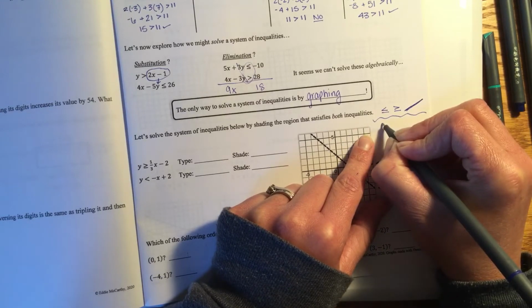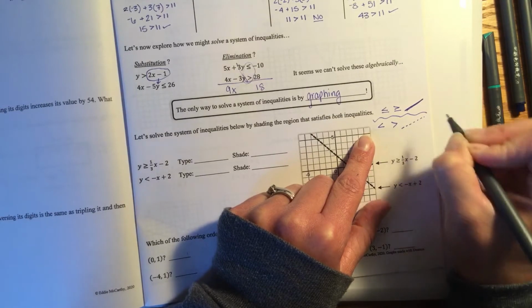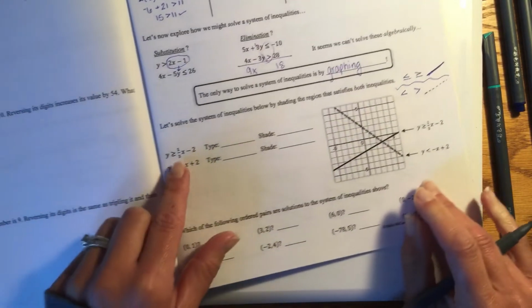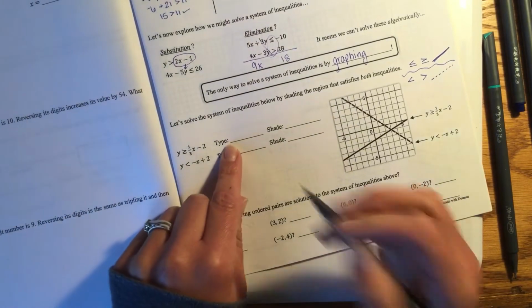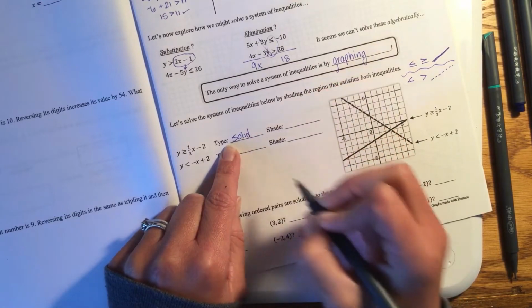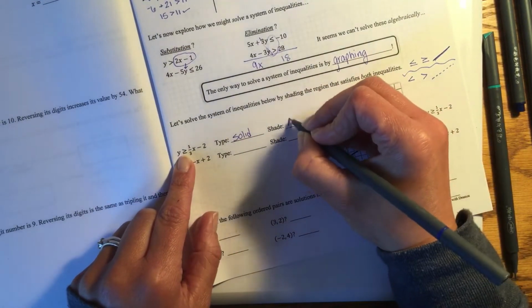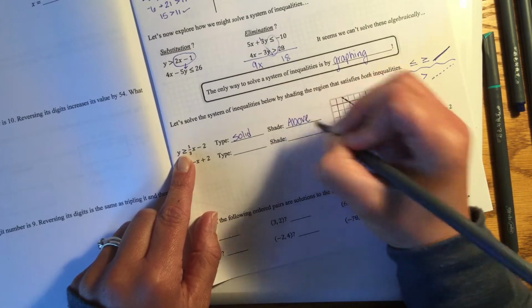But if we have a dotted line, you can make that little note. So this one is a solid line, because it's this and then a greater than symbol. So this means that you're going to shade above the line.